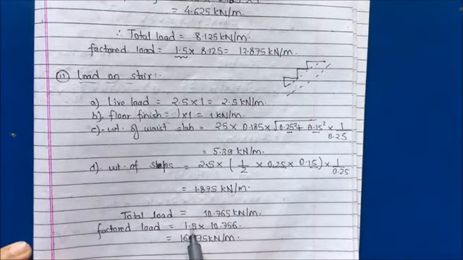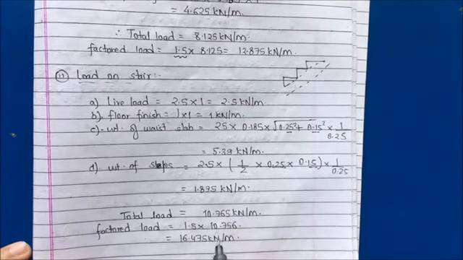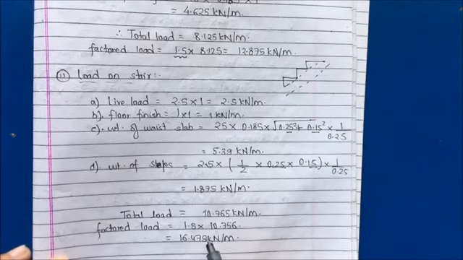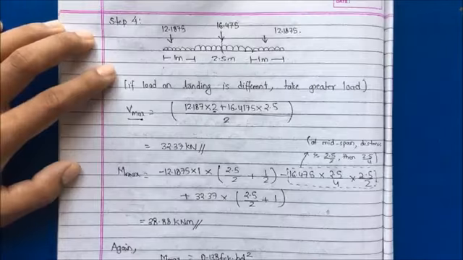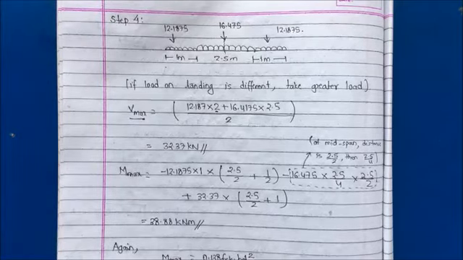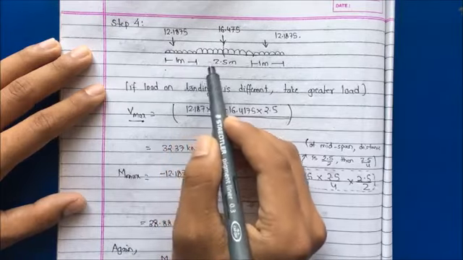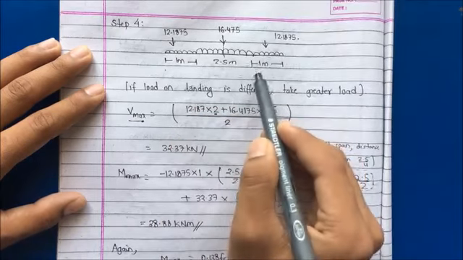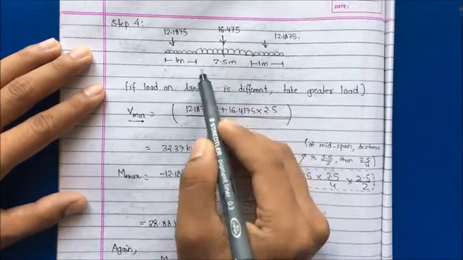Factored load is equal to 1.5 into 10.765, and this comes as 16.475 kilonewton per meter. Step 4 is to calculate the maximum bending moment and shear force on the stairs. This is the load acting on one of the flight, this is the landing portion, and these are the other landing portion, and this is the going portion.